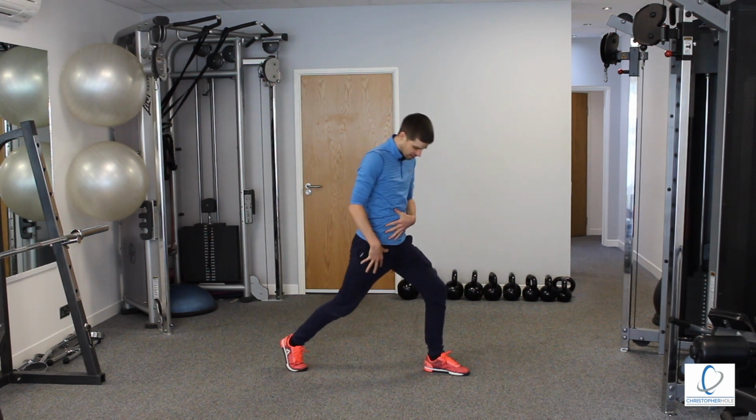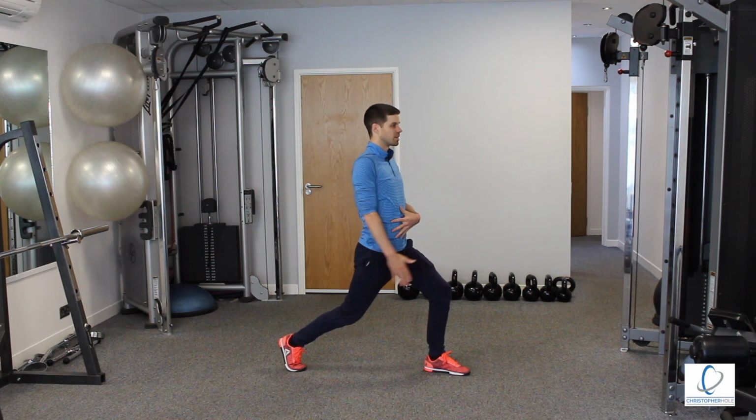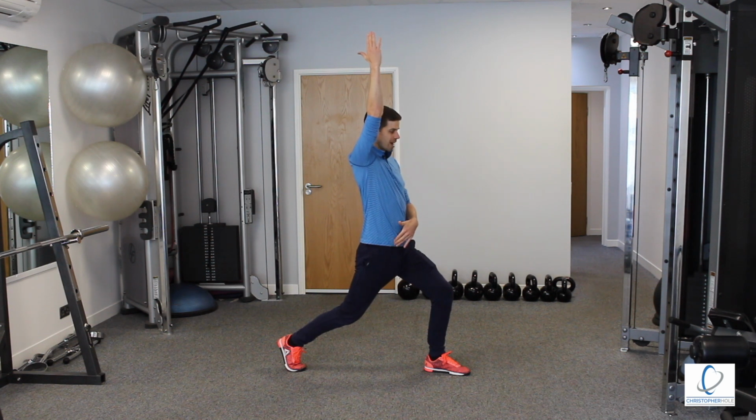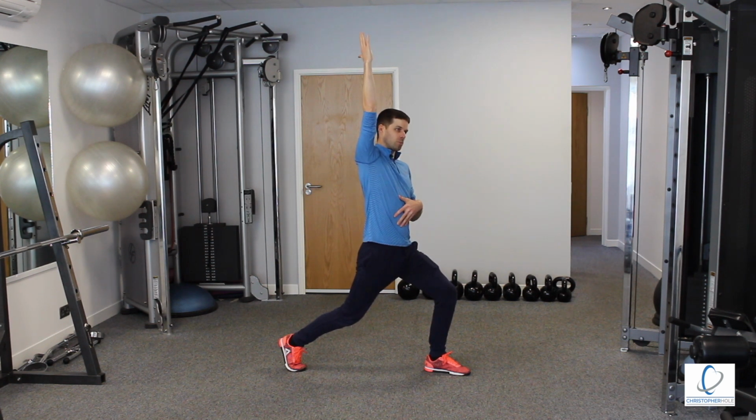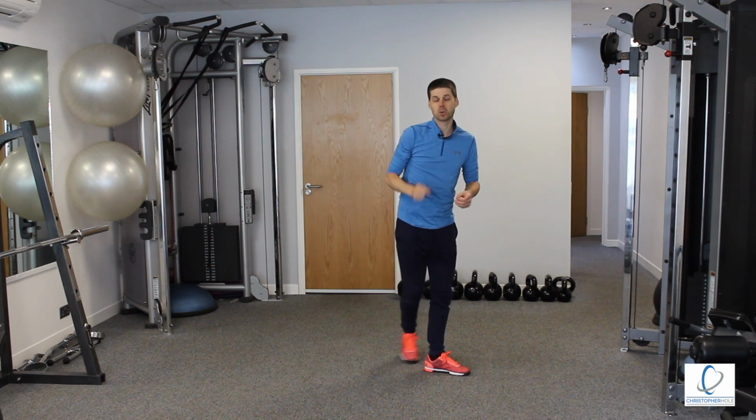So again, we come back into this split stance, bend the front knee, bend the back knee. What we then do is lift the arm up, we come into this position. We may start to feel the stretch coming up, but what we're then going to do is lean over to the side, and then rotate backwards as well. And then what we're starting to do now is get that full length of the psoas opened out. Again, we're relaxing the breathing, so 2 seconds in, 2 seconds out. We would hold that for about 15 to 20 seconds.